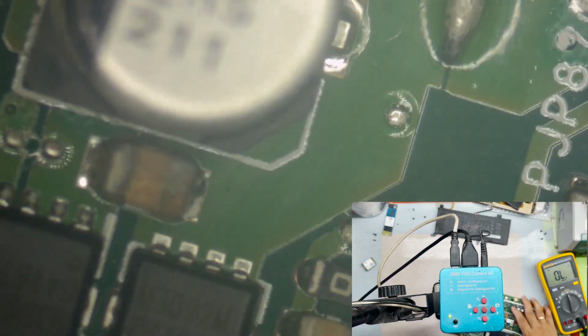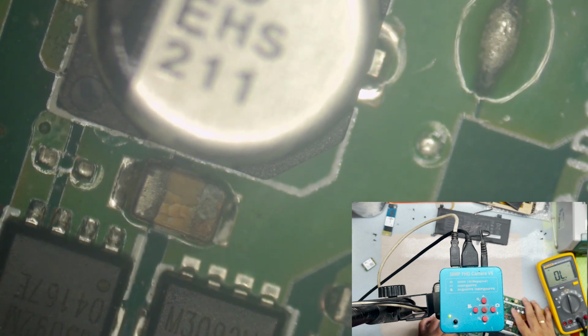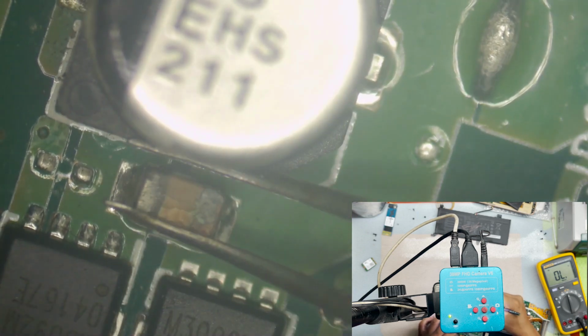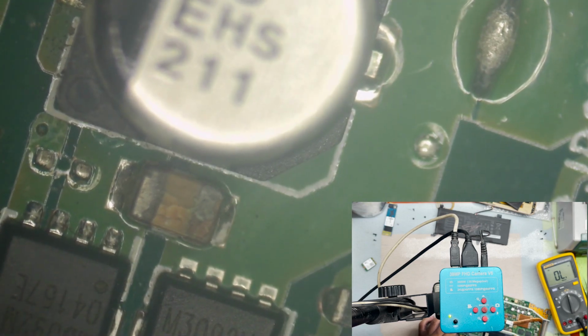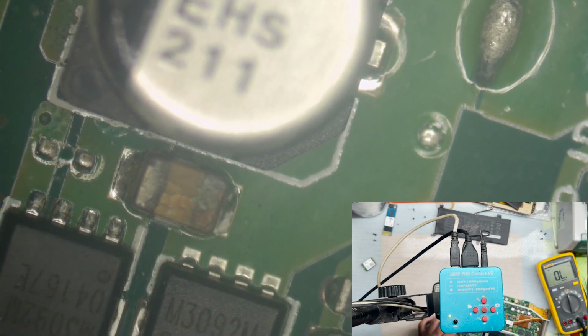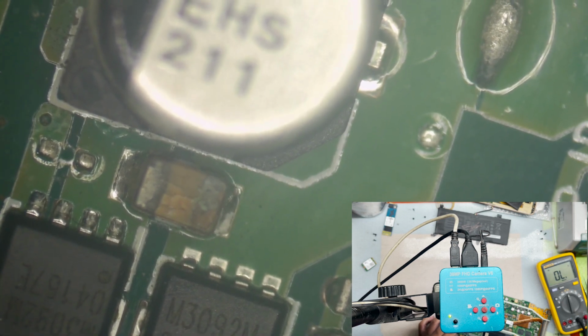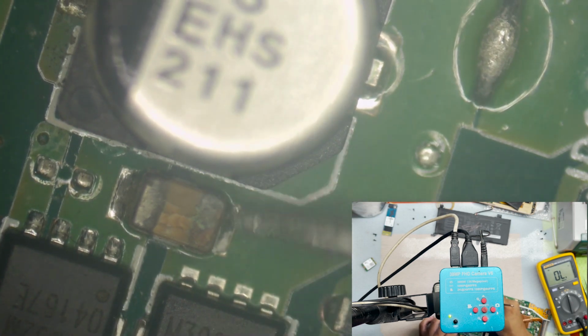See that? It's the obvious crack on the motherboard. So we will knock this one off. Let me get some tweezers, and let's knock this one off.